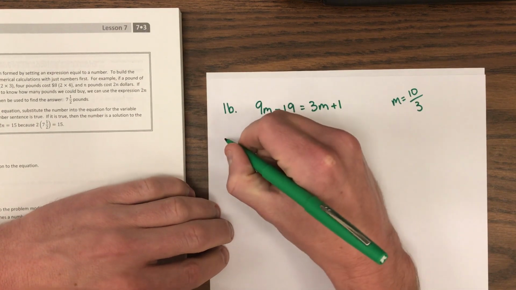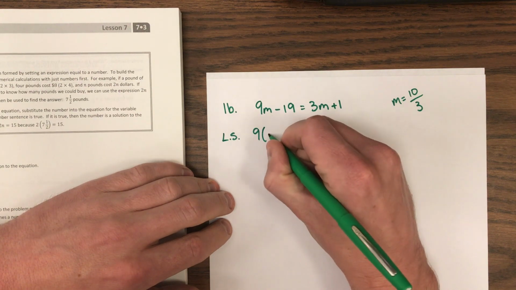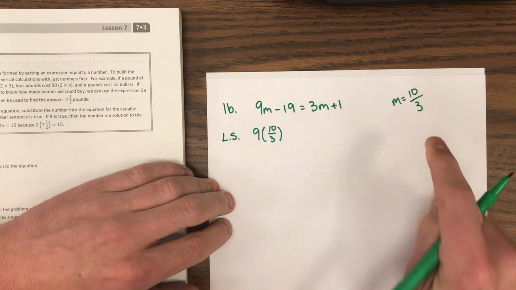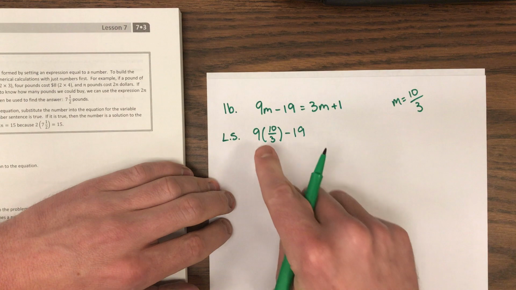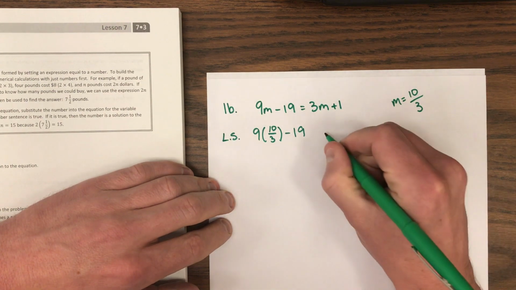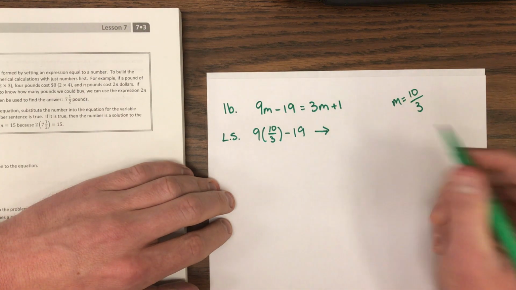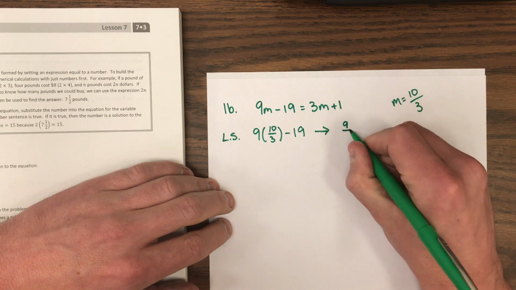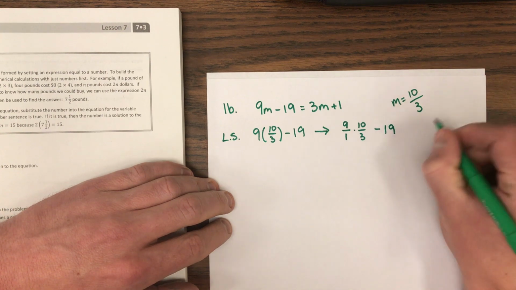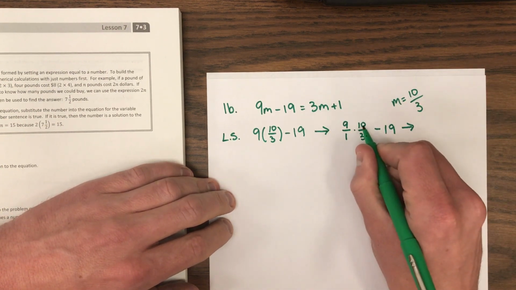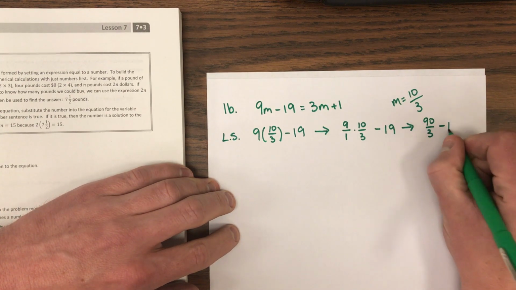I'm going to do the left side first, so maybe I'll label that as left side. 9 times 10/3, so there's my substituting 10/3 for m, minus 19. Well, I'm going to do some fraction multiplication here. Sometimes when I move to a new step in evaluating or solving an equation, I write an arrow. I'm going to do this as 9 over 1 times 10 over 3, and then I'll subtract 19. And so next step, 9 times 10 is 90, 1 times 3 is 3. So this is 90 over 3 minus 19.